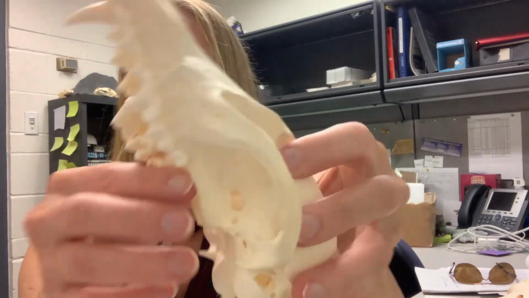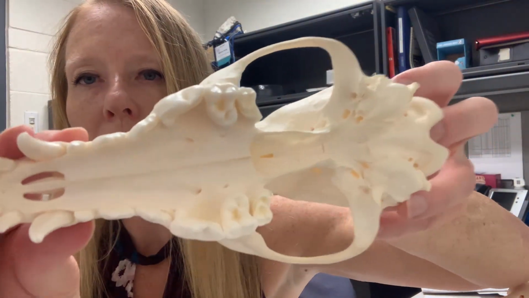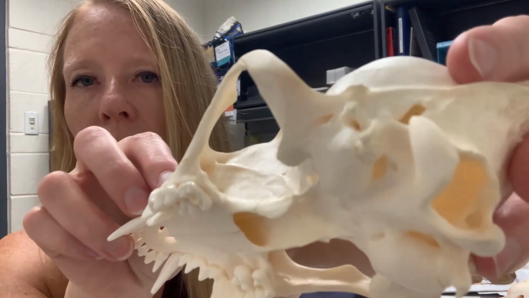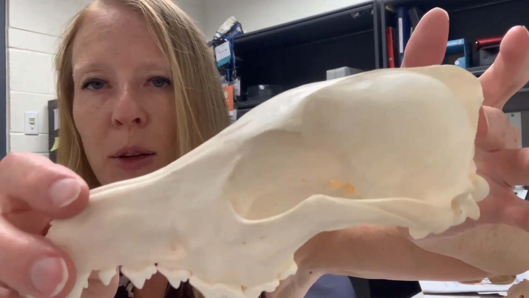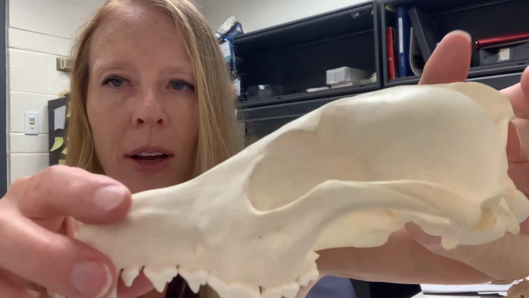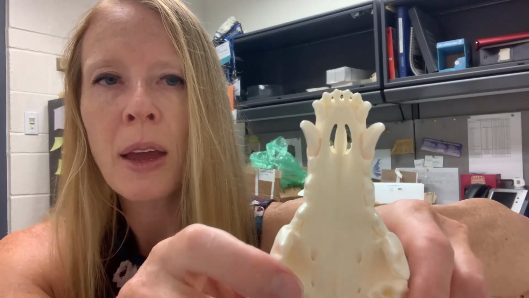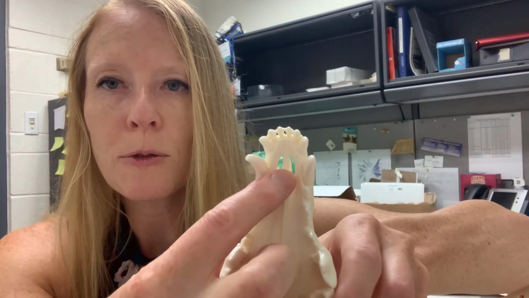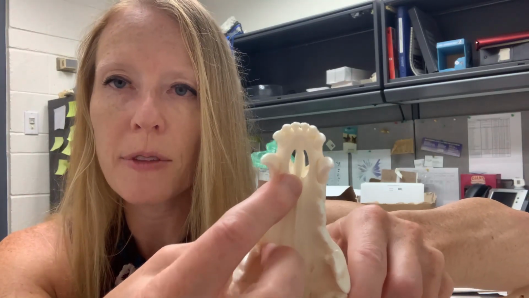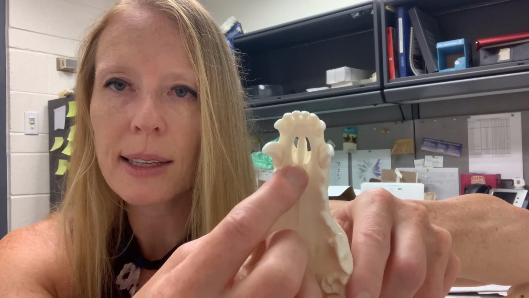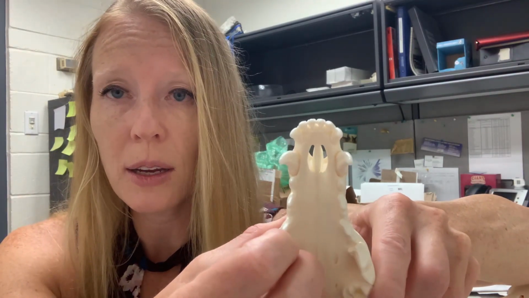All right, we might notice as we start looking at the skull that there are lots of little holes all over the place. These holes are referred to as foramina, that's the plural, foramen being the singular, and they allow the blood vessels as well as the nerves to come through. So we're going to be looking at the incisive foramina. These in the coyote are two fairly large holes right here on the top part of the palate, right behind the incisors. So I'm going to count the number of incisive foramina, and the number on the coyote is going to be 2.